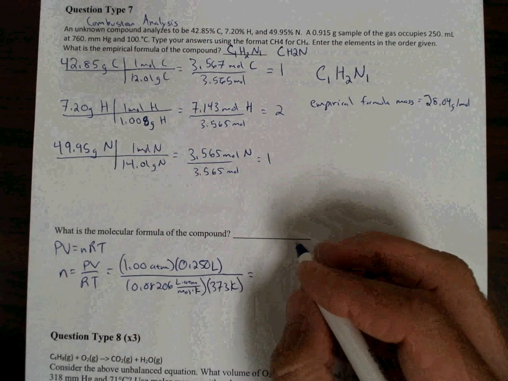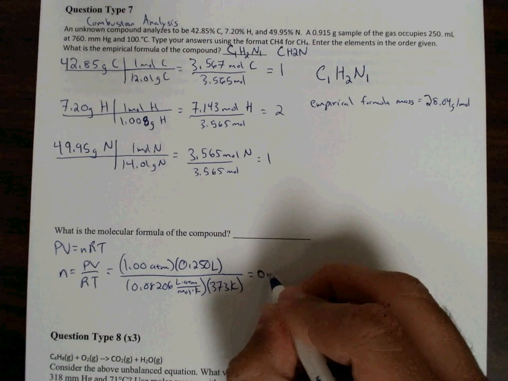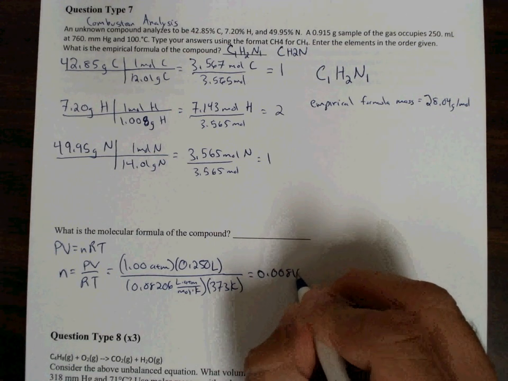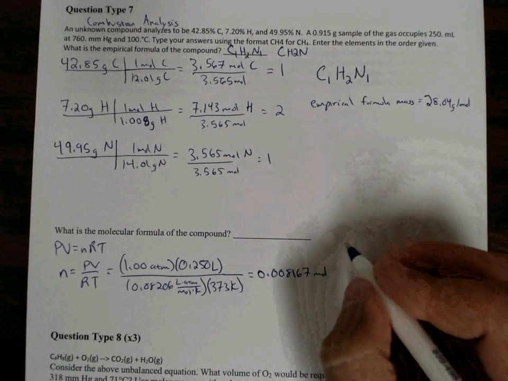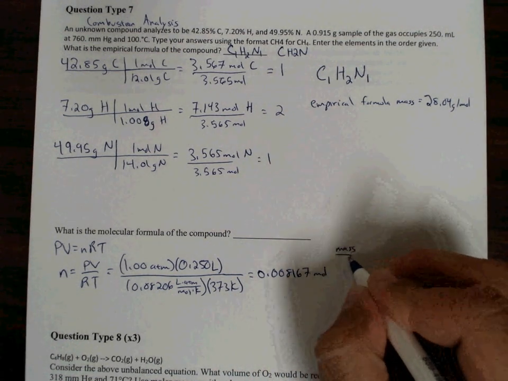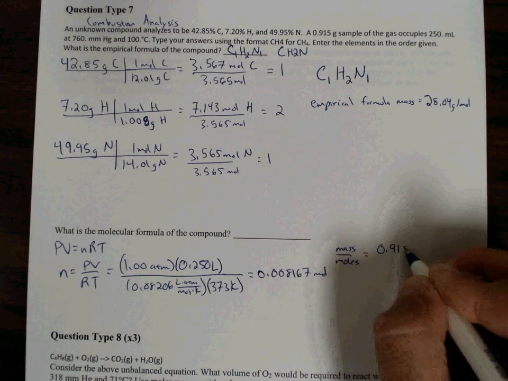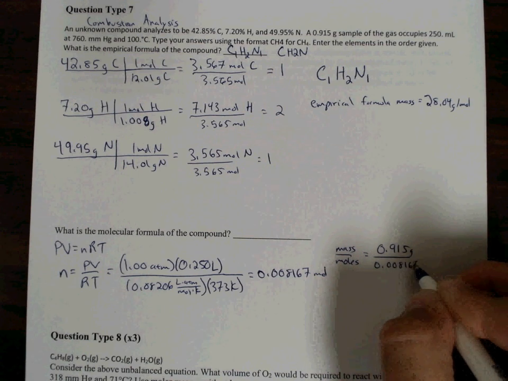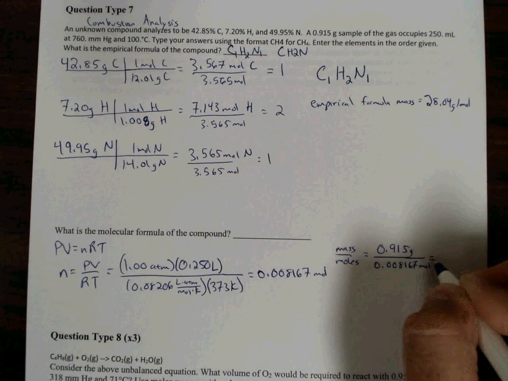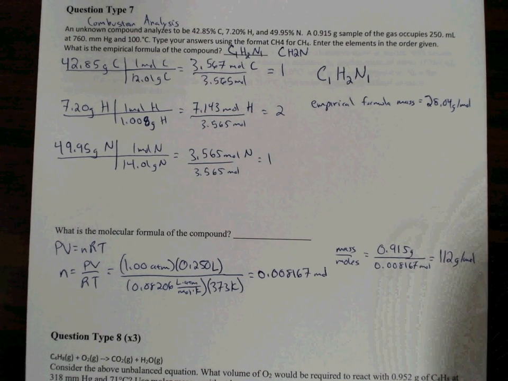This now tells me that my n, the number of moles present, is going to be 0.008167 moles. If I take the mass divided by moles, that's going to be 0.915 grams divided by 0.008167 moles, and it's going to be 112 grams per mole.